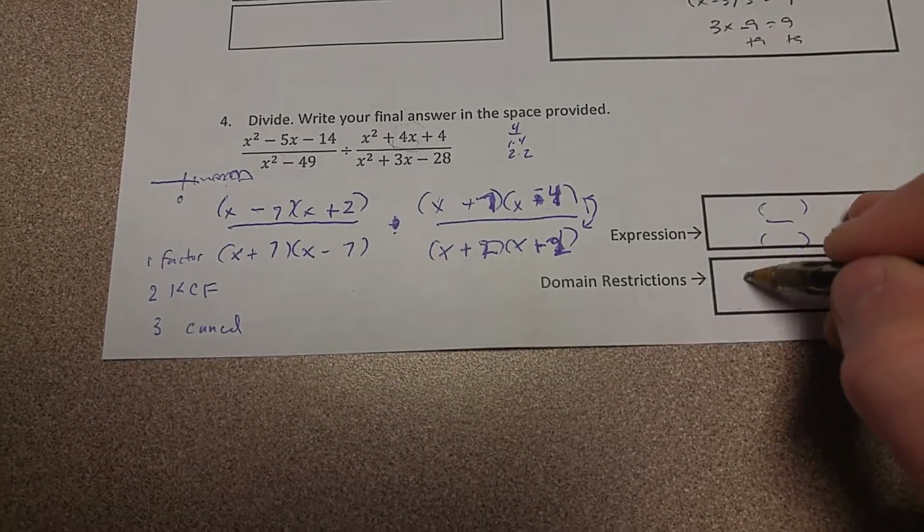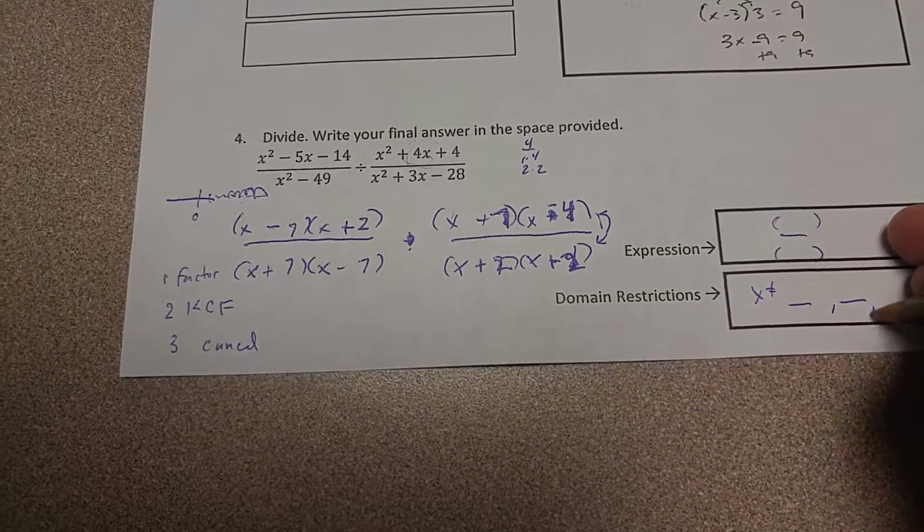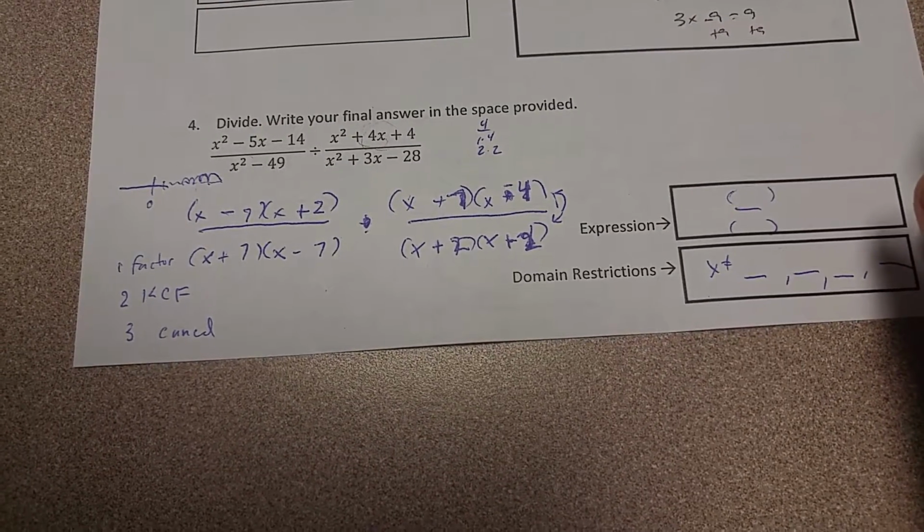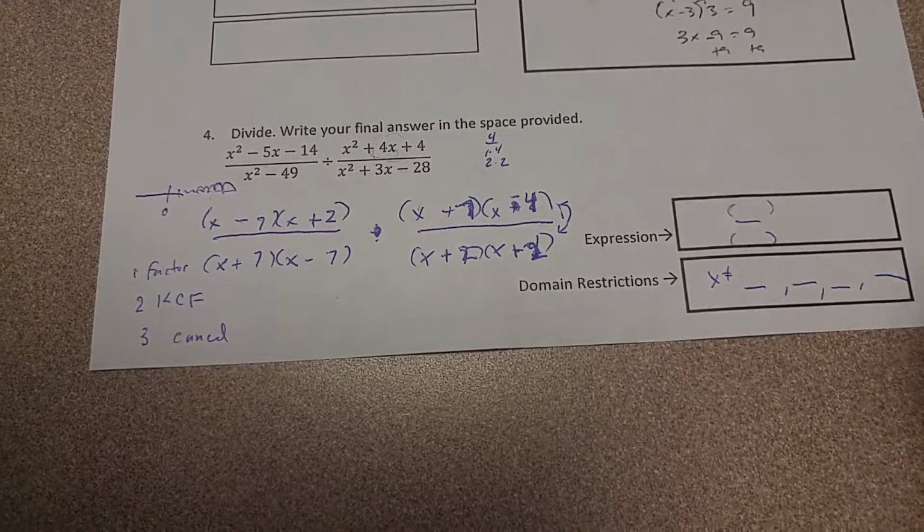Now you should have 4 domain restrictions. Some of you are only finding 3, and some of you are finding extra ones that weren't actually there. So you should be finding 4 domain restrictions there.